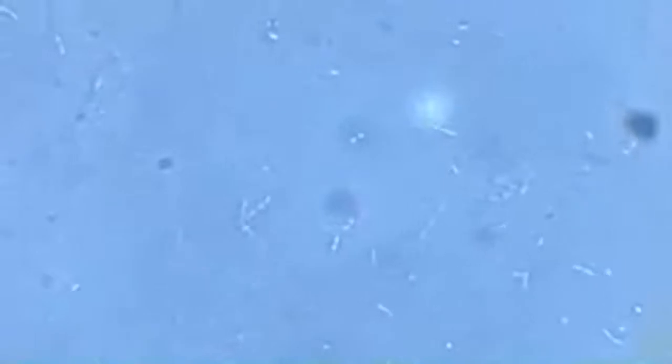I'll give you an illustration. Presently, we are observing this particular frame with a magnification of, let me first bring some amoeba in picture. Okay, this one.